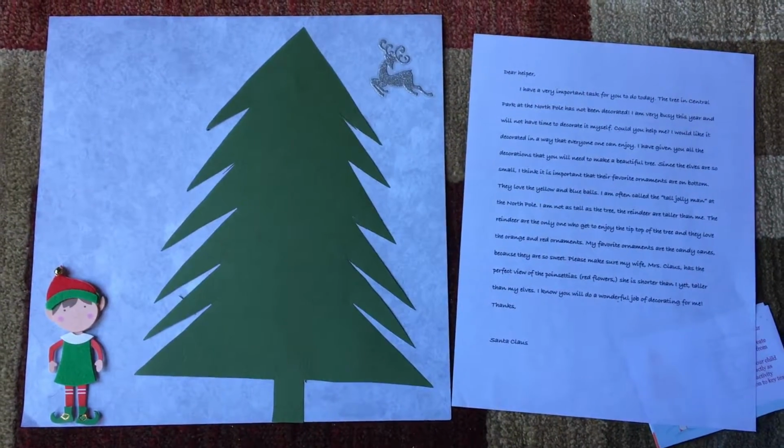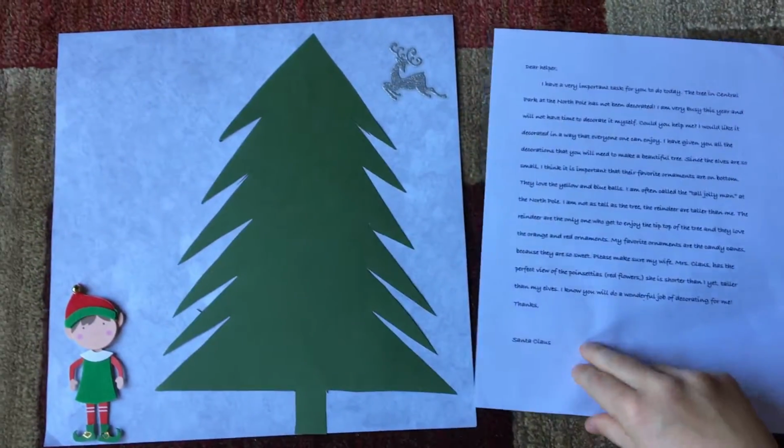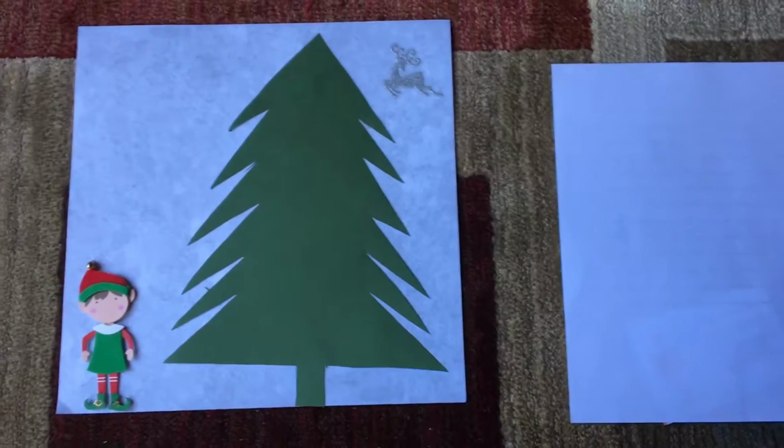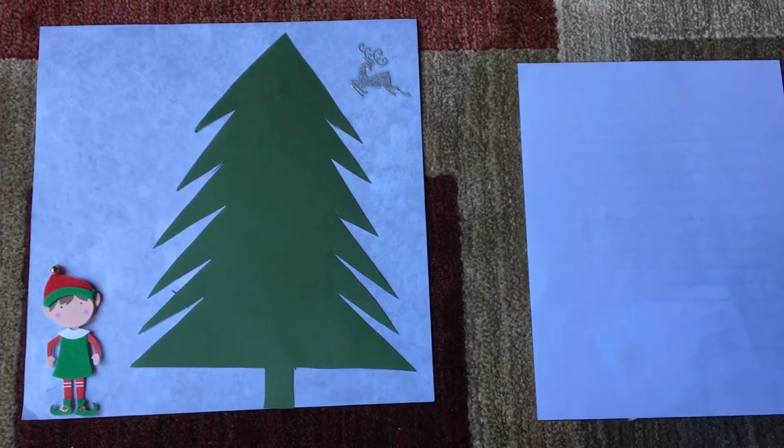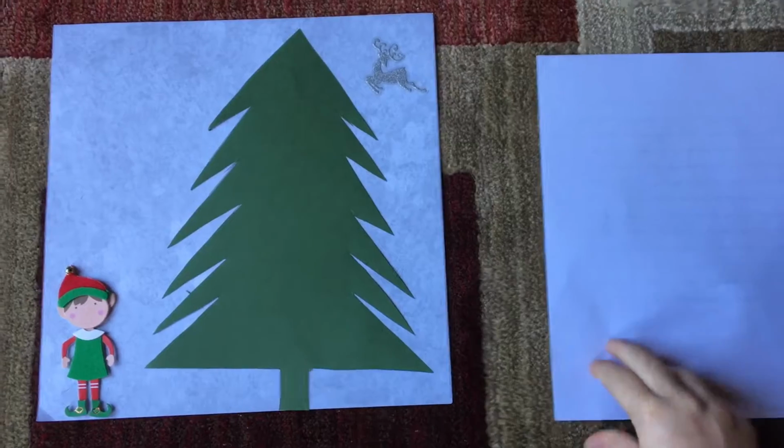After you read the entire letter, then flip the letter over and ask the child to decorate the tree in the way he would think that Santa would want him to.